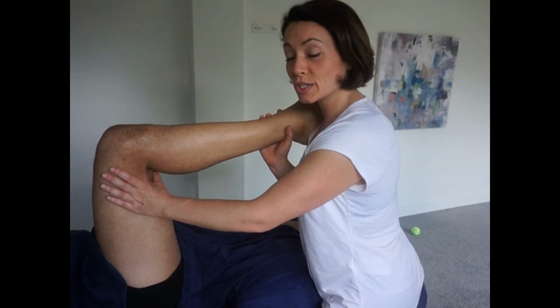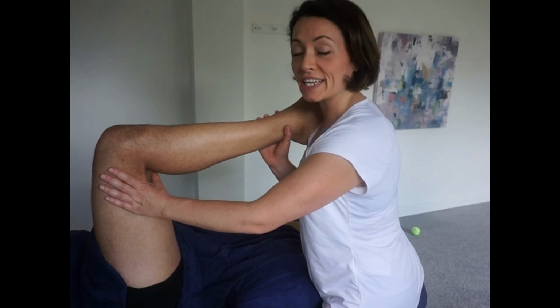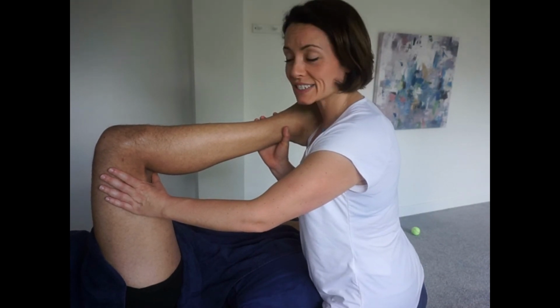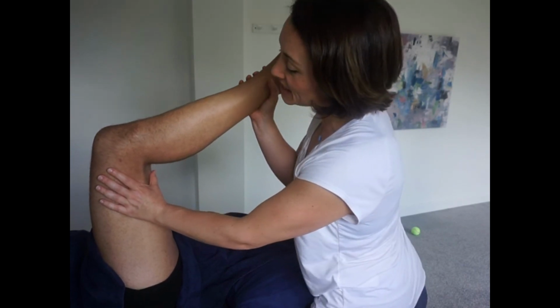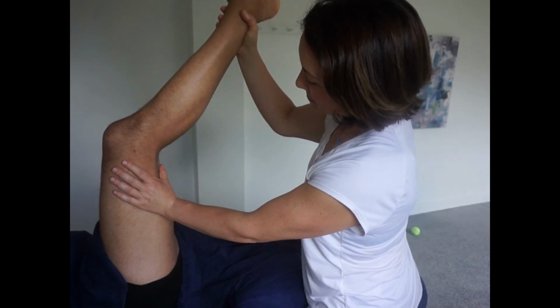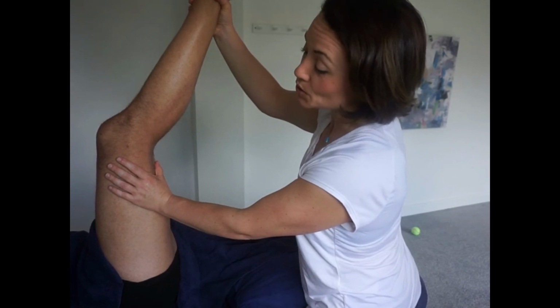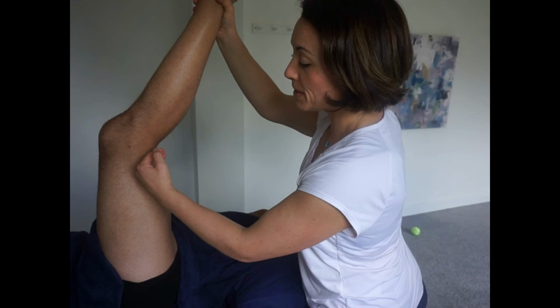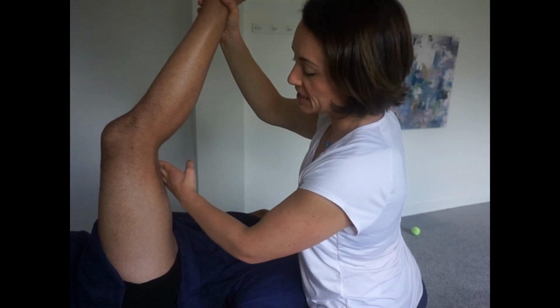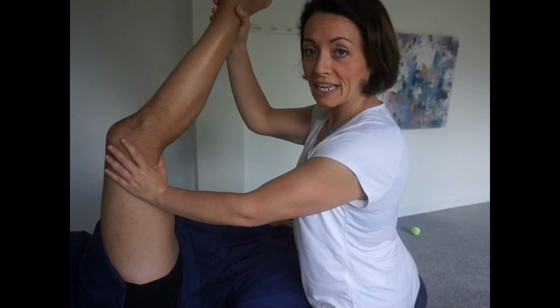Again, I'm going to do that in supine, but I'm going to do it with the hip flexed to 90 degrees, so that we're focusing on the knee attachment. And as I extend the knee to end of range, do you feel pain, and where do you feel pain? And again, I would suspect that to be in the tendinous region if it was a tendinous problem, or into the muscle belly if it was muscle.